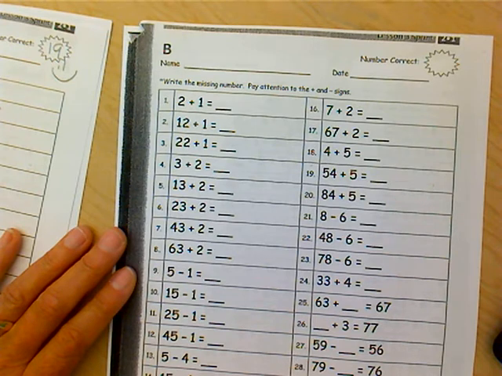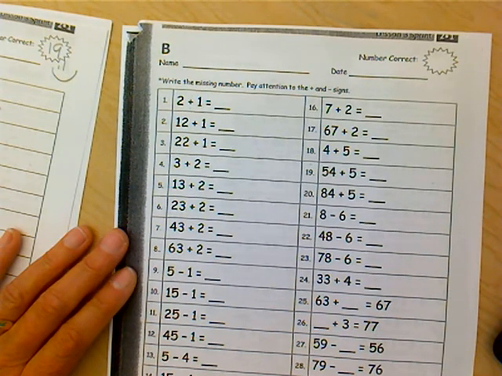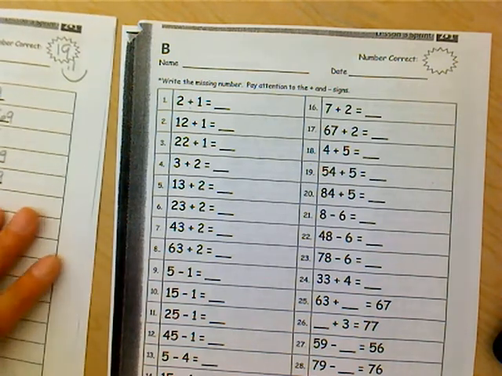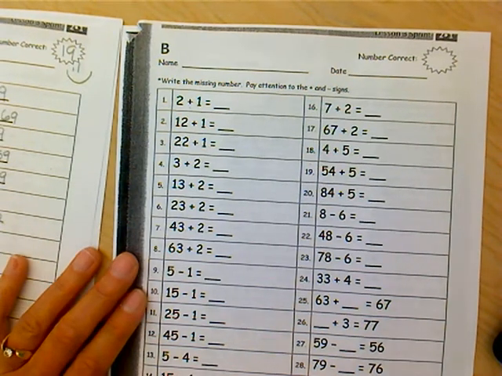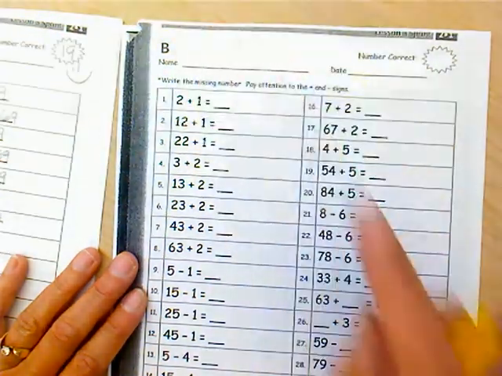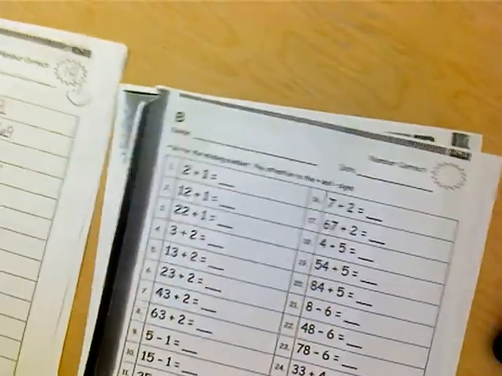I don't expect that you're going to finish the whole page. And stop. Thank you. Now let's take a look and see how you did.